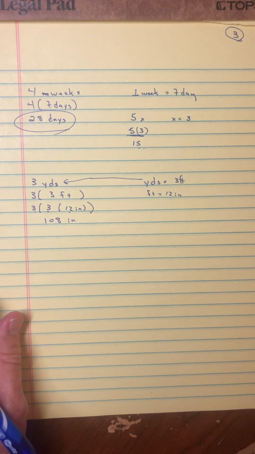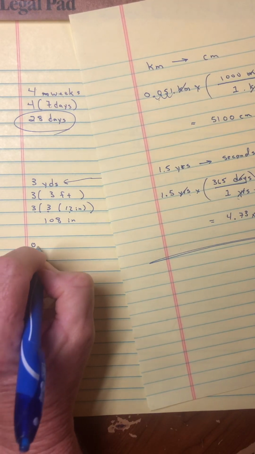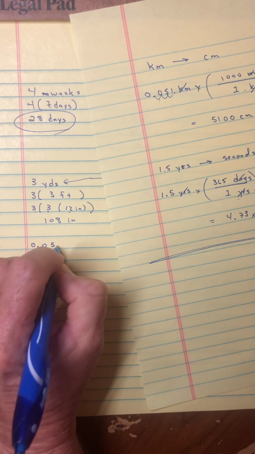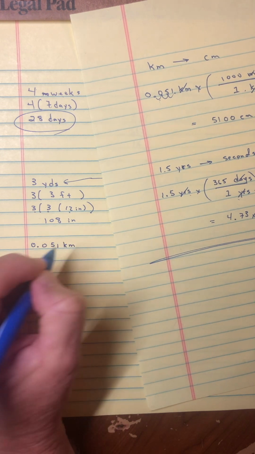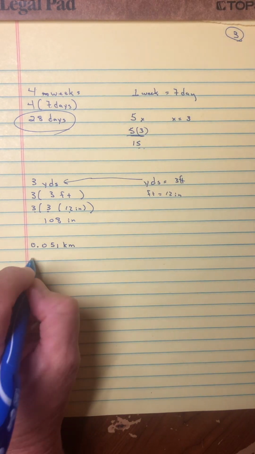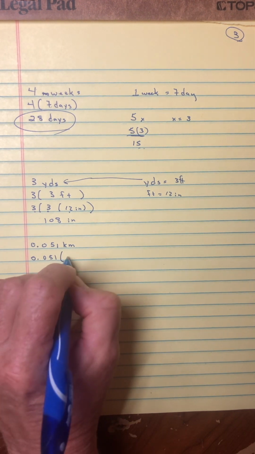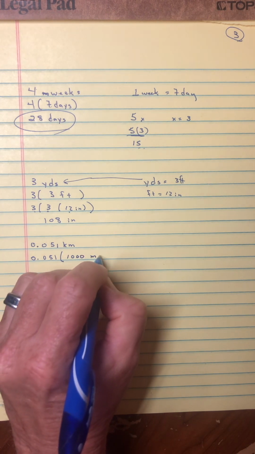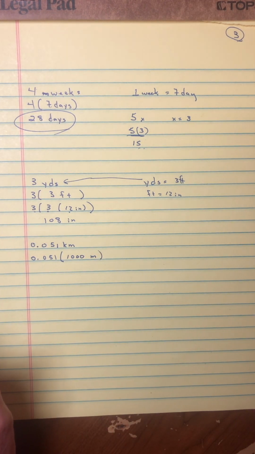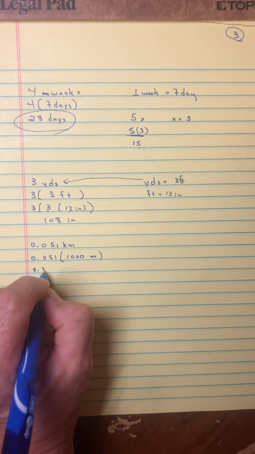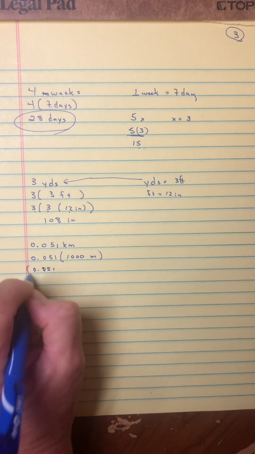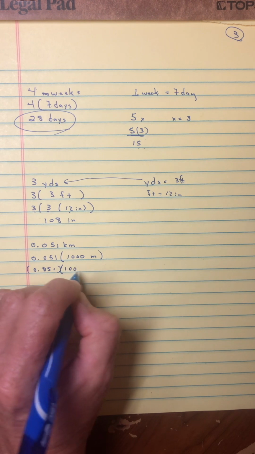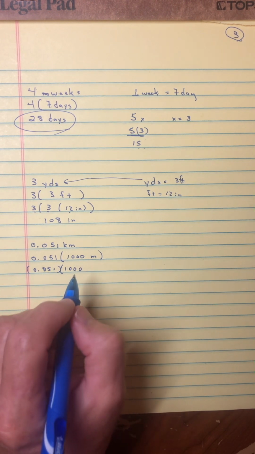And in fact, I could do the same thing that I did here. I could say 0.051 kilometers. And then, again, I can do a direct substitution. What is a kilometer? Well, a kilometer is 1,000 meters. Okay. I could also do a direct substitution and say, okay, well, what is a meter?